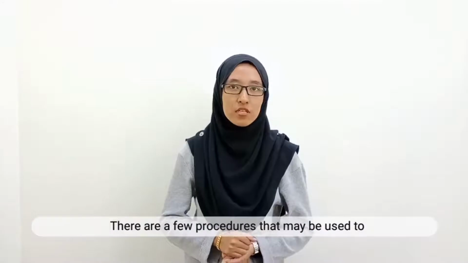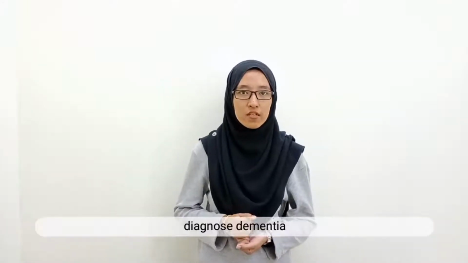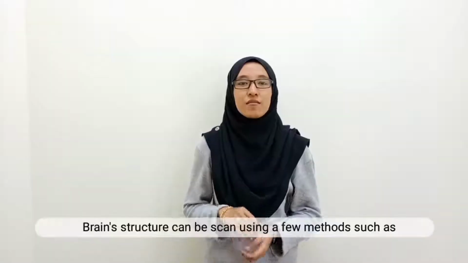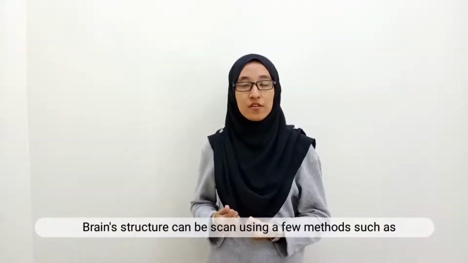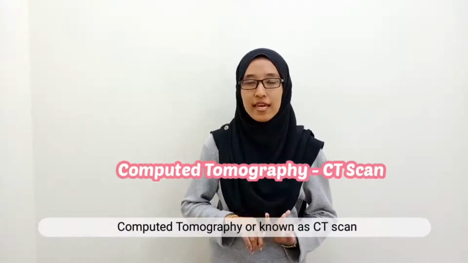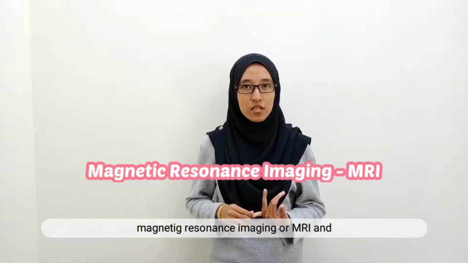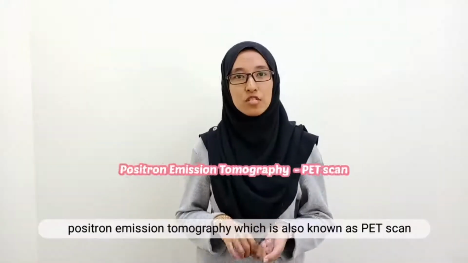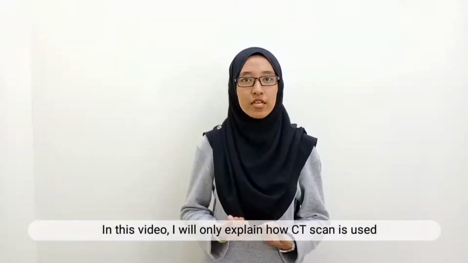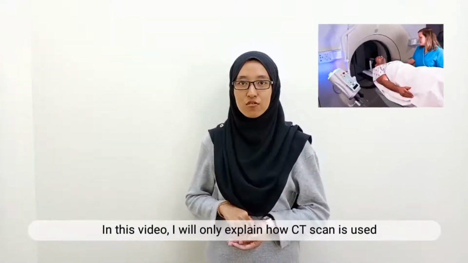There are a few procedures that may be used to diagnose dementia. One of them is brain scans. Brain structure can be scanned using a few methods such as computed tomography, known as CT scan, magnetic resonance imaging or MRI, and positron emission tomography, which is also known as PET scan. In this video, I will only explain how CT scan is used to diagnose the disease.